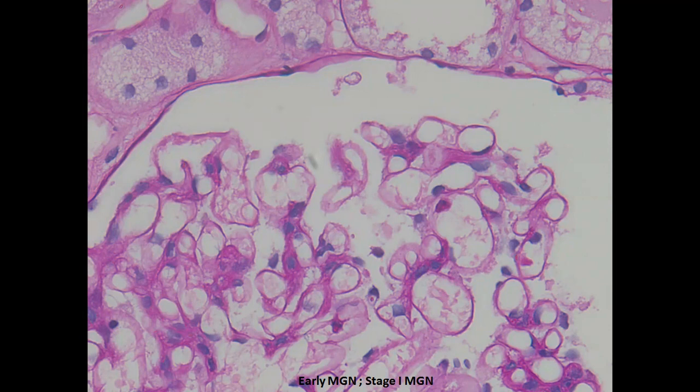If you are not doing immunofluorescence, you are going to label this as minimal change disease, because membranous glomerulonephritis in early stage, or stage 1, will look just like a minimal change disease glomerulus. The morphology will be absolutely normal. The only unusual finding is a patent or dilated capillary lumen, which can happen even in MCD. Occasionally, because there are subepithelial deposits, on routine light microscopy you can also see some prominence of podocytes.